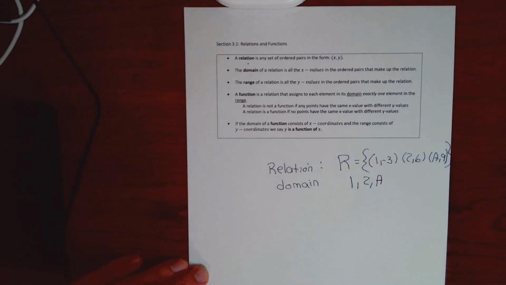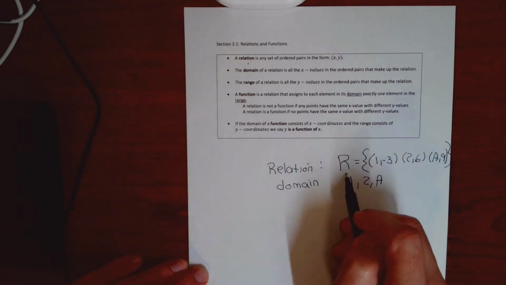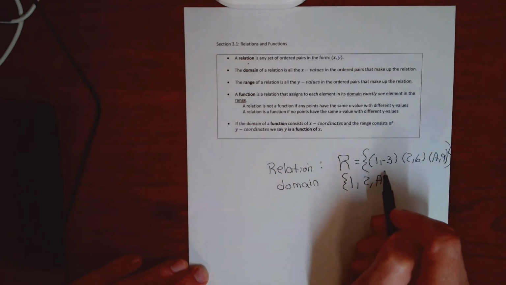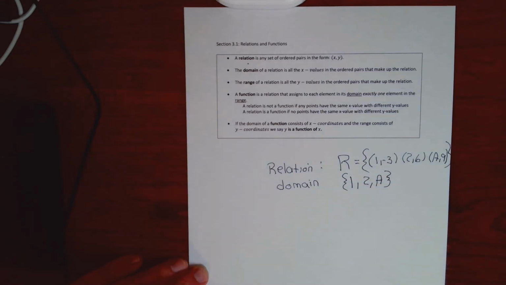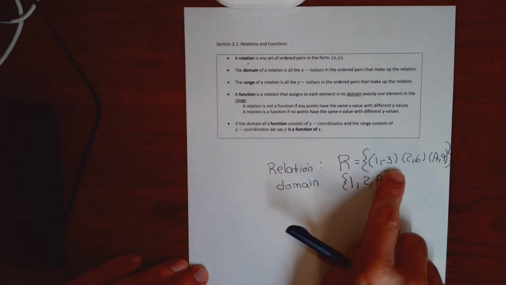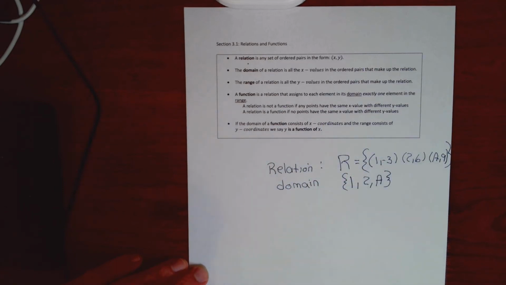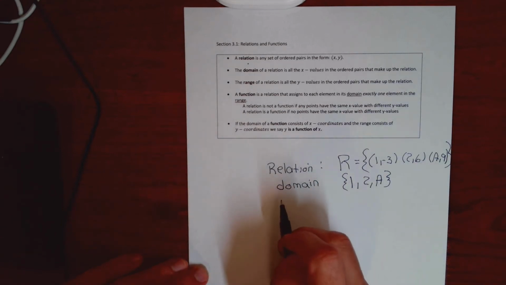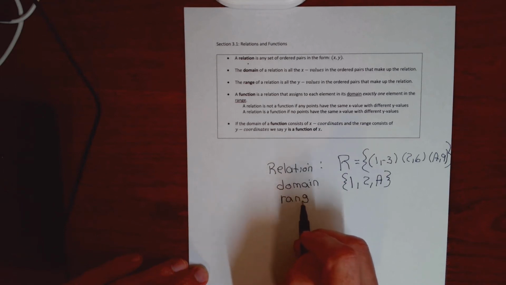Because this is a finite relation, when I write the domain of a relation, I also usually capture the elements in little squiggly set braces. If I have a finite relation, I can list all the ordered pairs. If I have an infinite relation, I couldn't list all the ordered pairs, but I could still describe the relation, and we'll get to that in the next section.